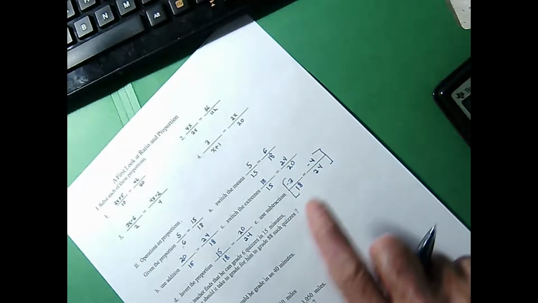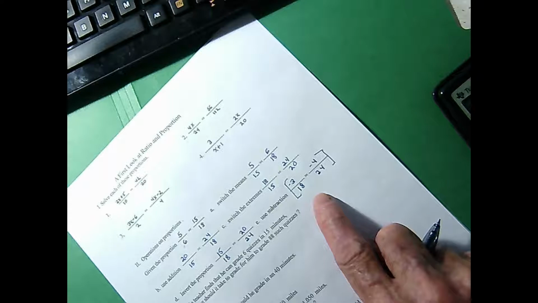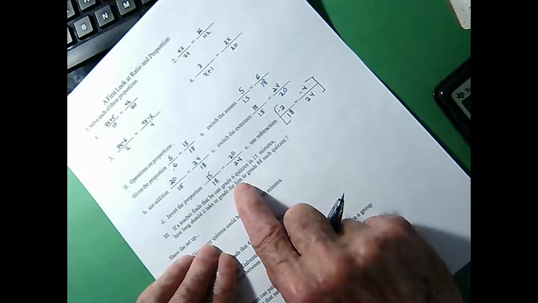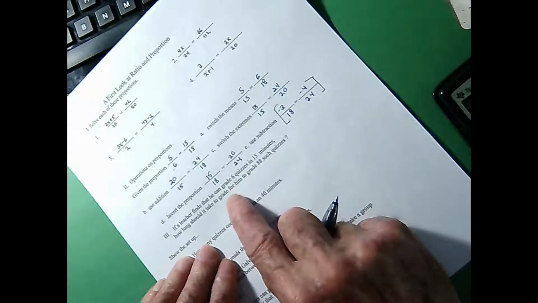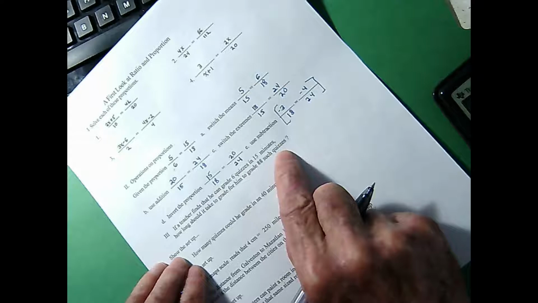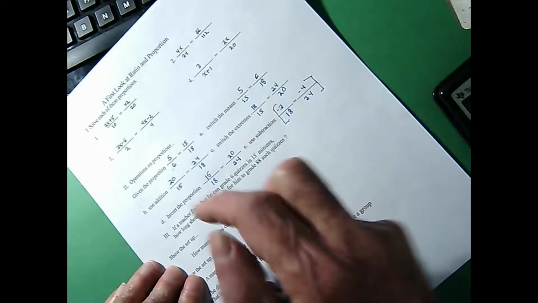We ought to practice that in class and get more of those done. Let's look some more. If a teacher finds he can grade 6 quizzes in 15 minutes, how long would it take him to grade all 88 such quizzes? That's the kind of thing I got to figure out all the time. And let's see about this. There's lots of ways you could set it up.